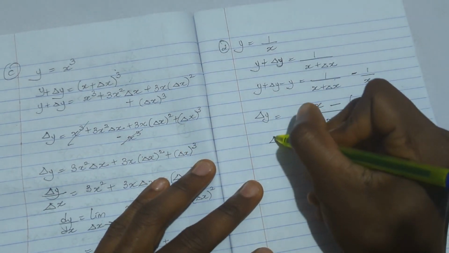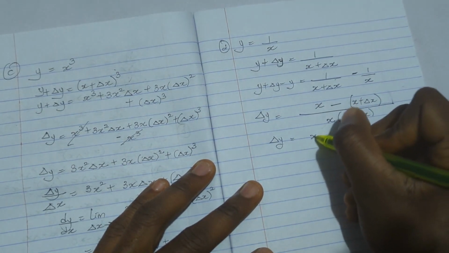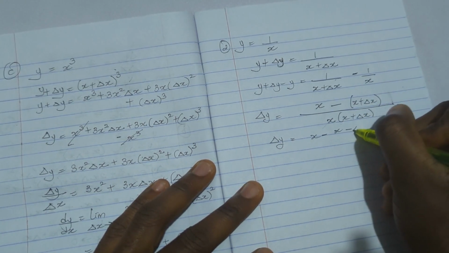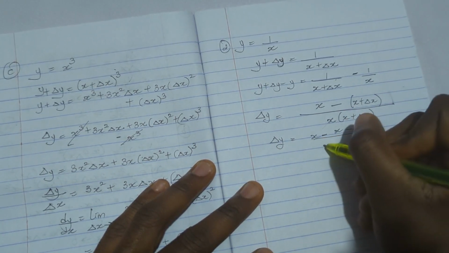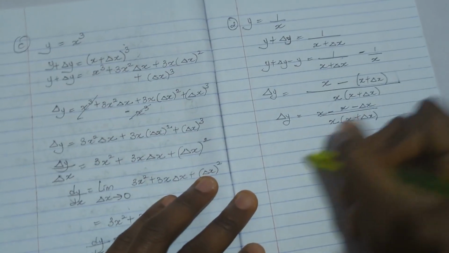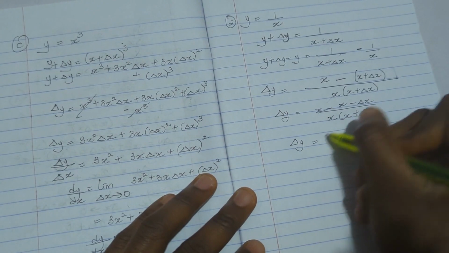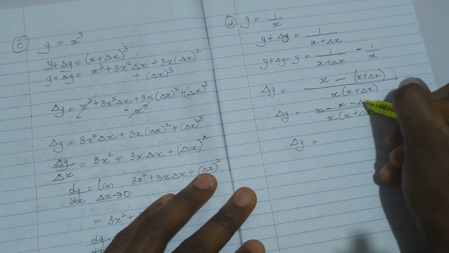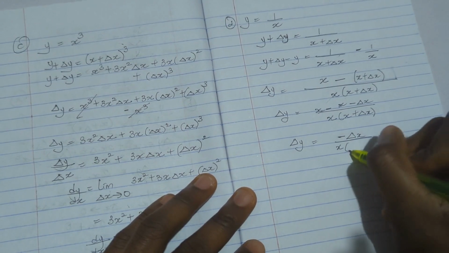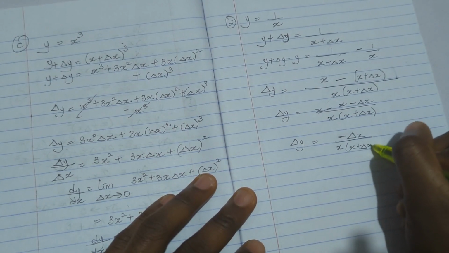So if we go on, we have that delta y is equal to x minus, if we open this bracket, x minus times delta x is minus delta x over x open bracket x plus delta x. So we're left with delta y equals x minus x is 0. We're left with here minus delta x over x open bracket x plus delta x.